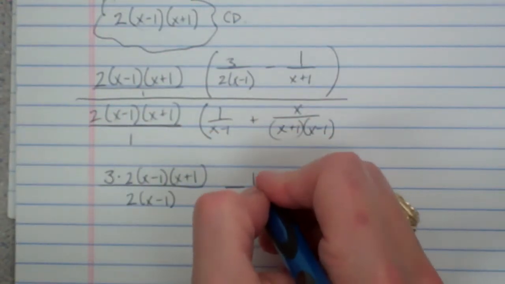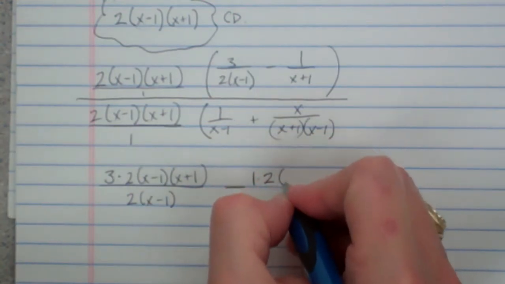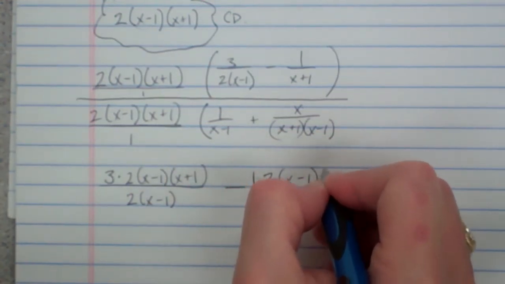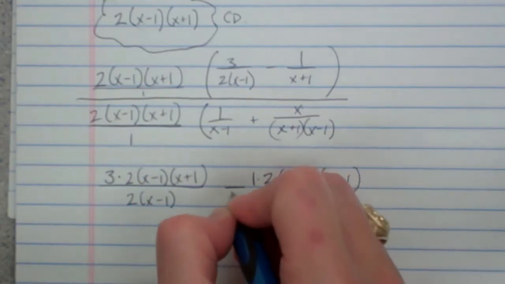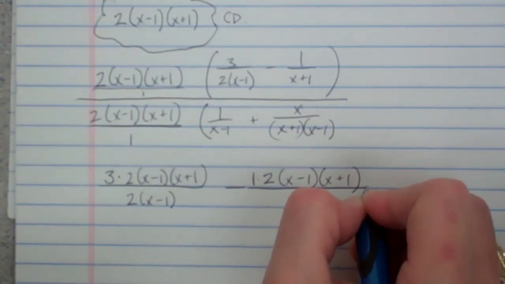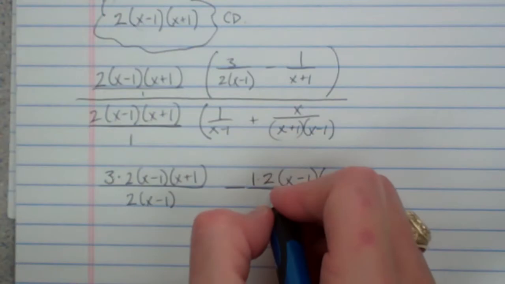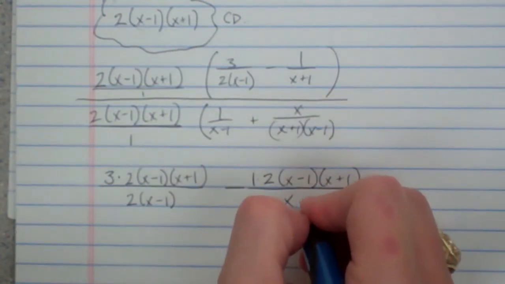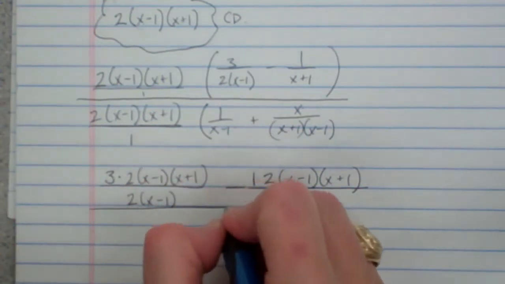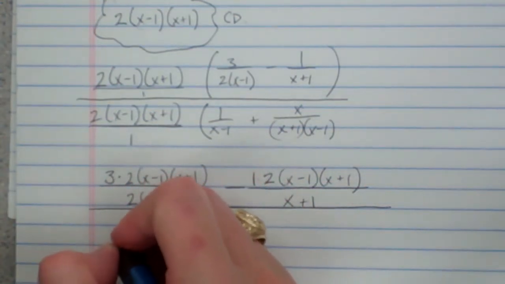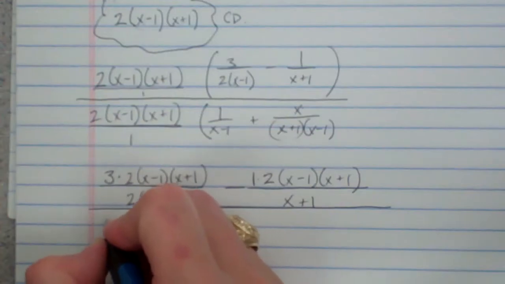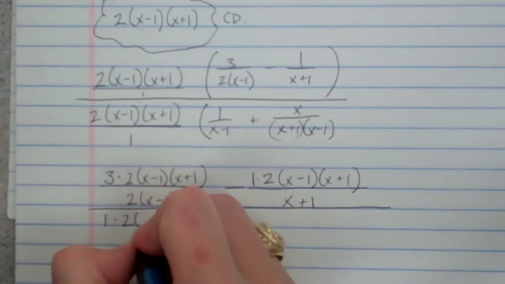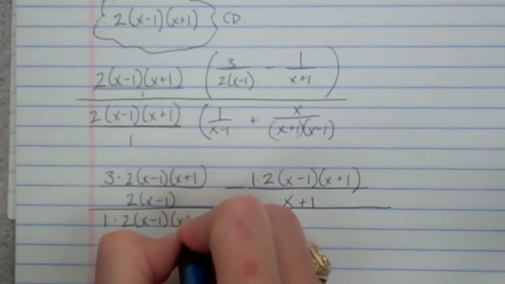That 1 is there, but it's kind of holding in place, right? 2 times x minus 1 times x plus 1 divided by x plus 1. All of that over 1 times 2 times x minus 1 times x plus 1.